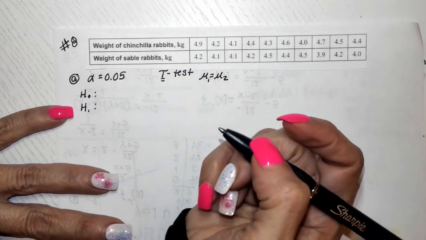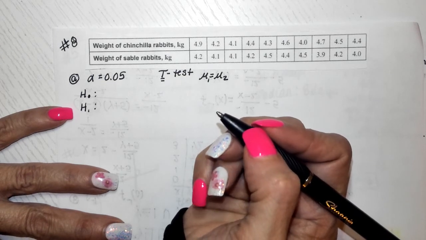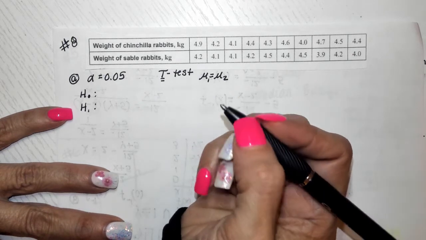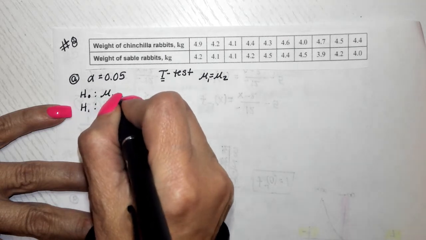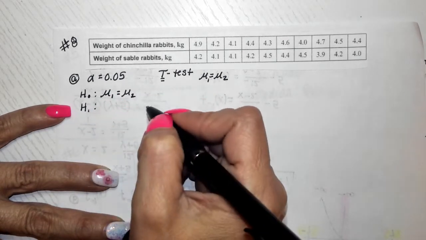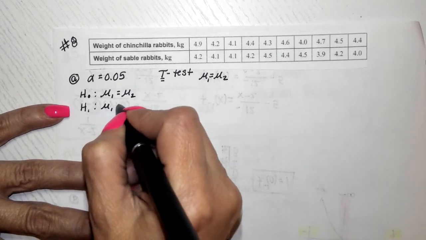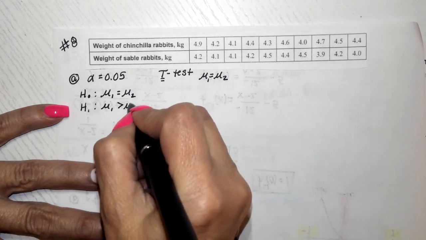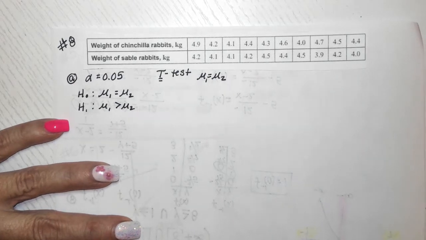Now, on this particular one, it said that the aim was to find out whether the chinchilla rabbits are generally heavier than the sable rabbits. So we basically are saying, let's say that the weights are the same, that they're equal, or we want to say that no, the chinchillas are heavier than the sables. That would be our means.